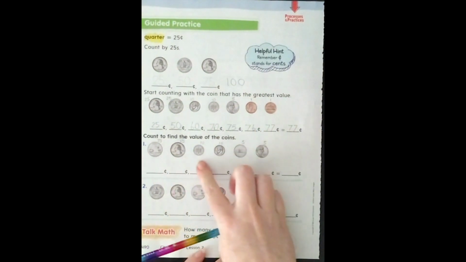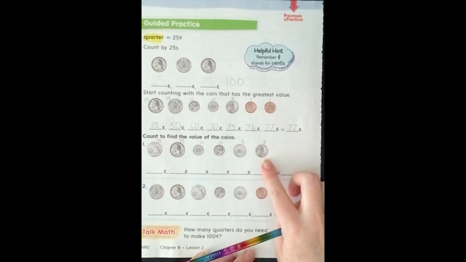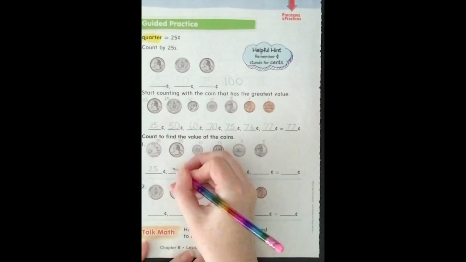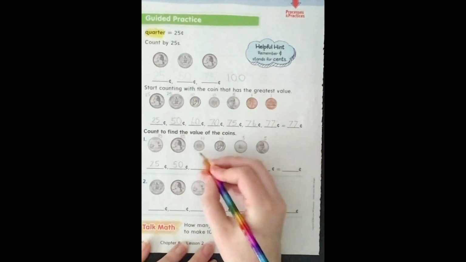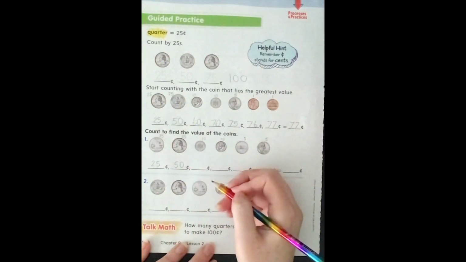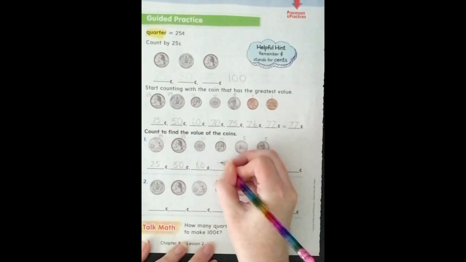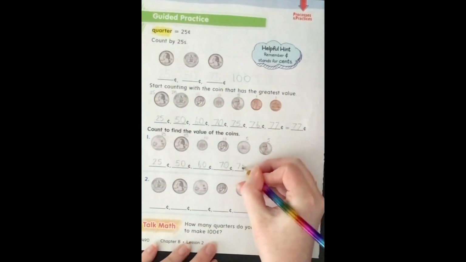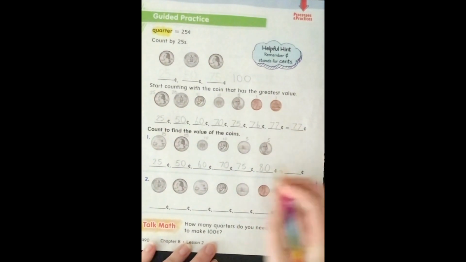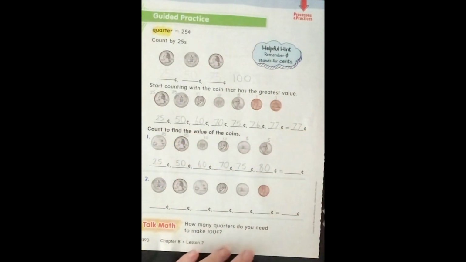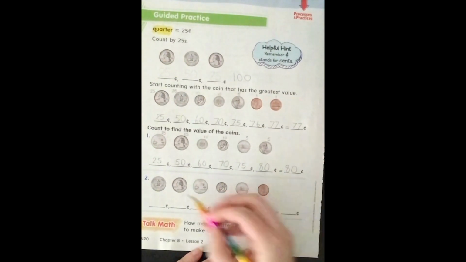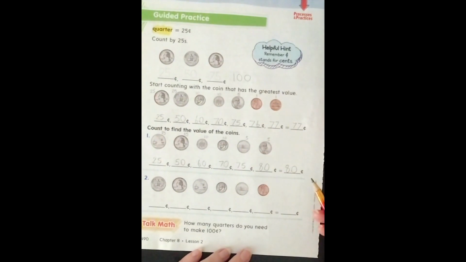Now we're sure of the value of all our coins, we can add them together. 25 cents plus 25 cents is 50 cents. Now we skip count by 10 2 times from 50. 60, 70. Now we skip count by 5 2 times from 70. 75, 80. So the value of this collection of coins is 80 cents. Again, you can pause the video and count the coins yourself.